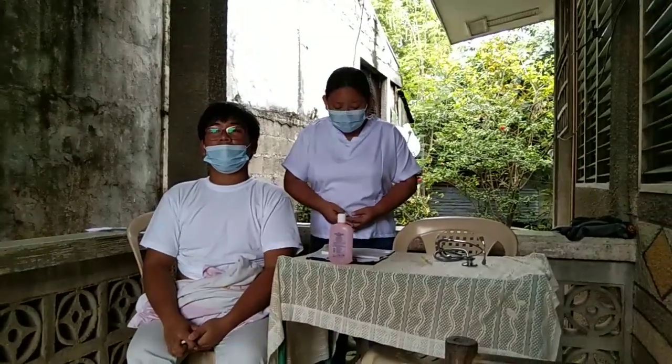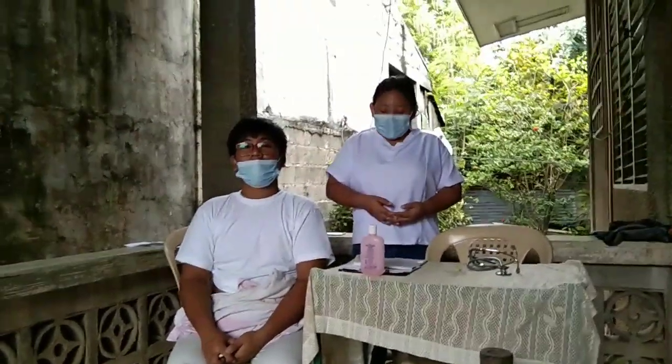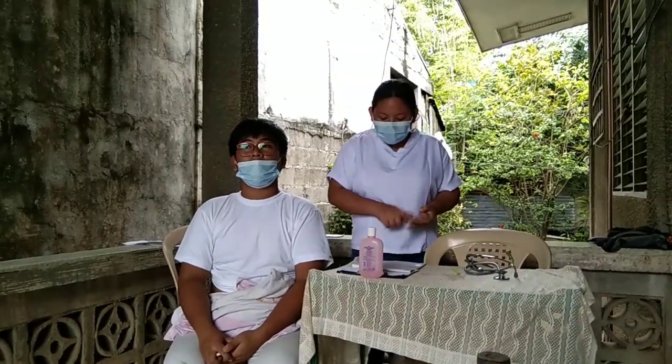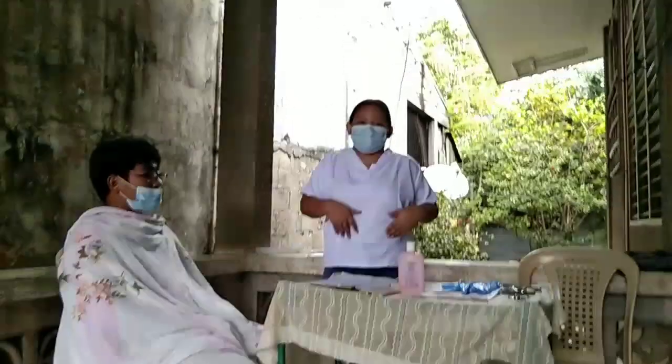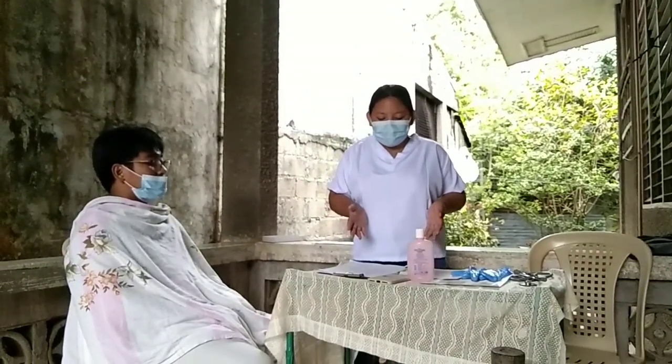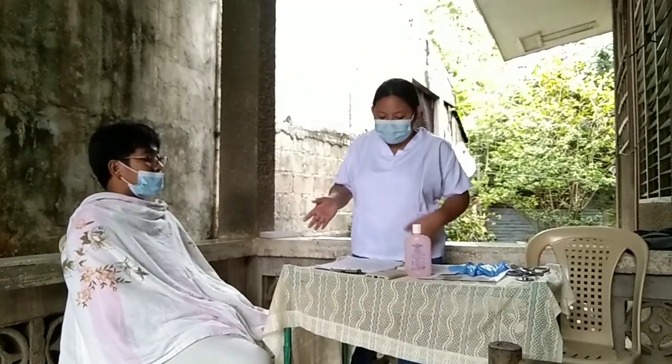For the findings, as I auscultate the breath sounds of the patient, I haven't observed any abnormal sounds such as crackles, wheezing, and pleural friction rub. So now I'm going to assess the anterior thorax and lung of the patient.